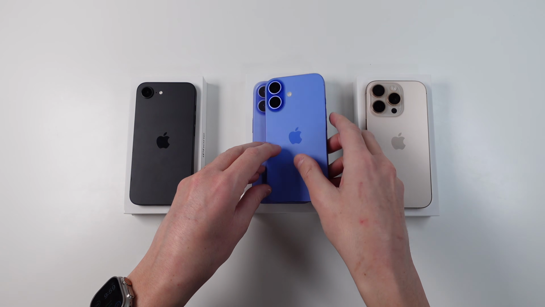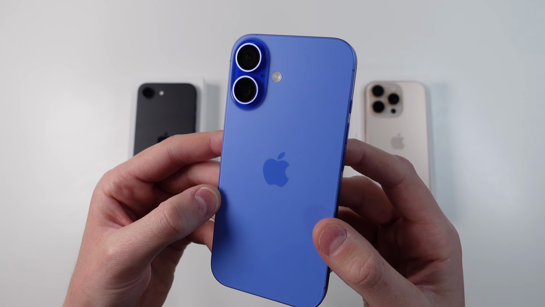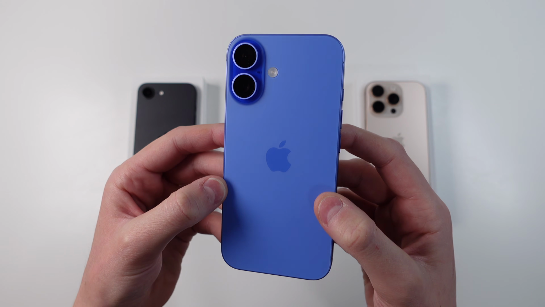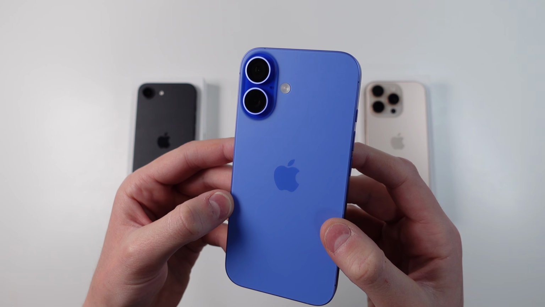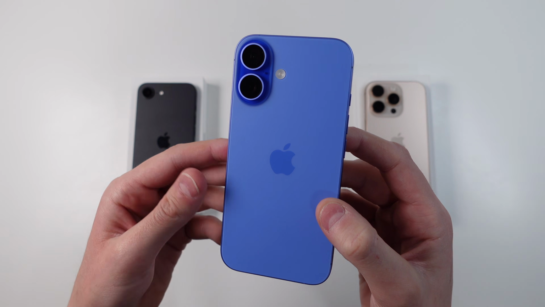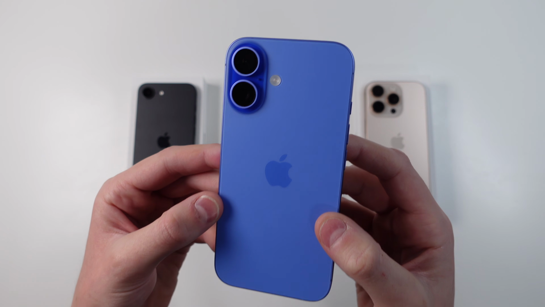The iPhone 16 has two cameras, so it still has a 48 megapixel main camera, but it also has a 12 megapixel ultra-wide camera. Something that's important to note about the main camera on the iPhone 16 is the sensor is a lot bigger than what we have on the iPhone 16e. So you're going to notice your photos are a lot sharper, especially in low light.